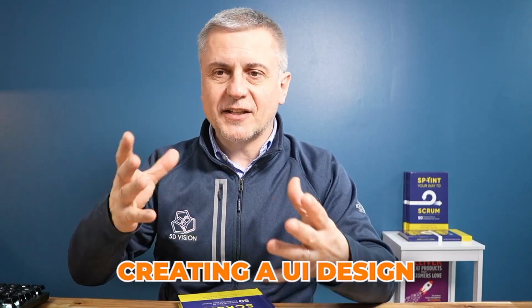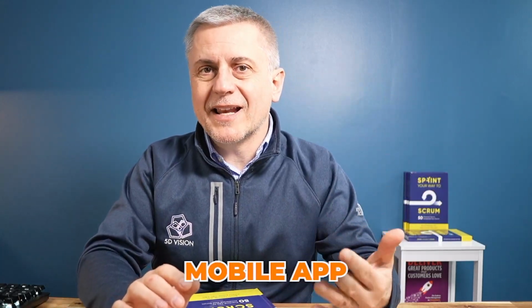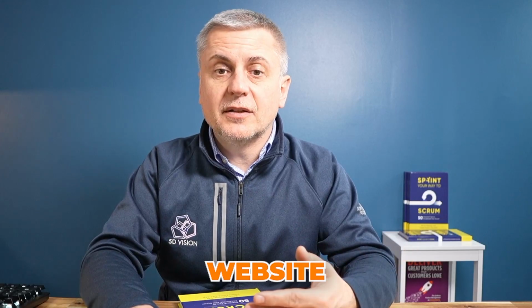Now, let's assume that you are building a digital tool and part of the work that you're doing is about creating a UI design, the user interface for that digital tool, whether that's a mobile app or a website. There is a need for a user interface. Now, there are a couple of ways that we can approach this work.